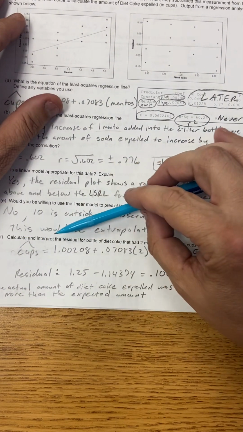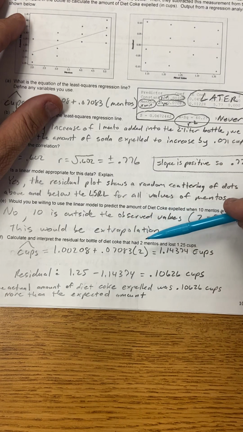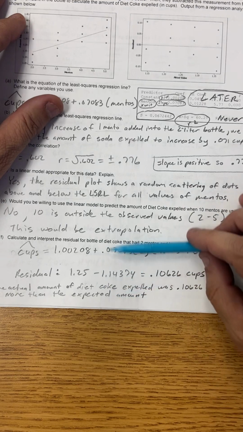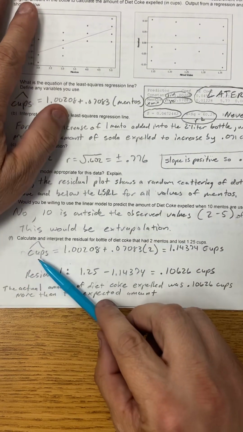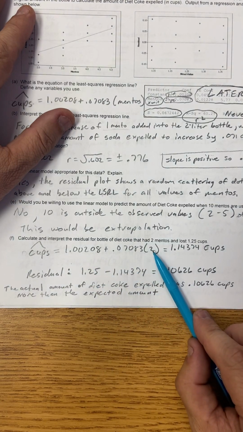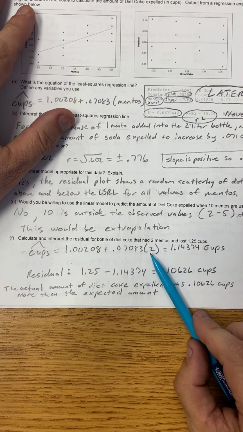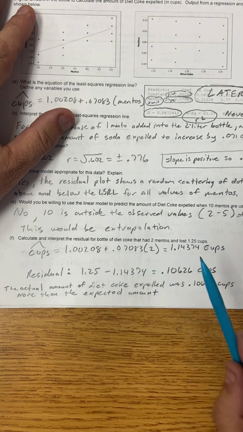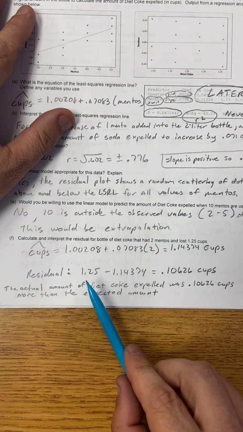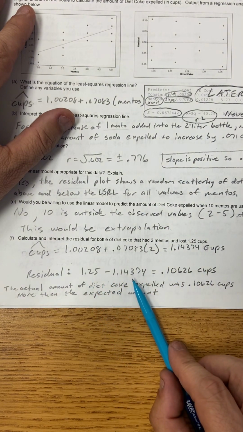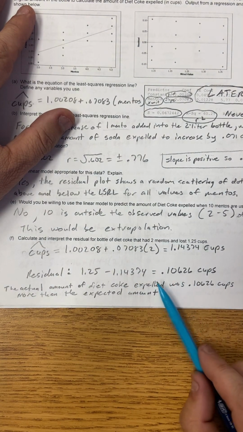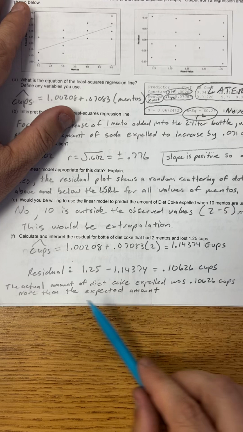All right, calculate and interpret the residual for a bottle of Diet Coke that has 2 Mentos and lost 1.25 cups. Okay, this is a test question as well. So cups hat, and you have to include the cups hat, and you put the equation with the number you're substituting in for X, and make sure you substitute it in the right spot. You multiply that in, and we get an answer. That's the expected amount. The residual is the observed minus the expected, and we get this value right here. So our residual is 0.10626. And then we interpret that.